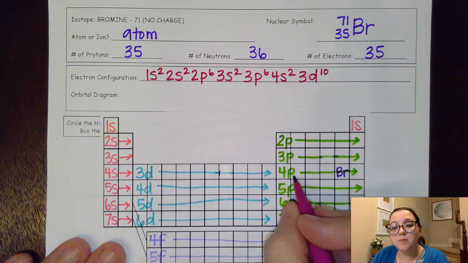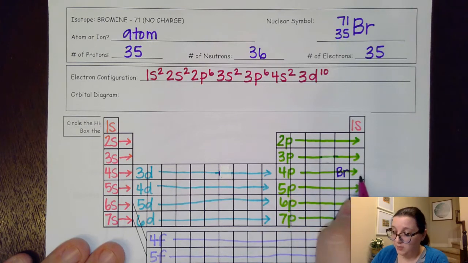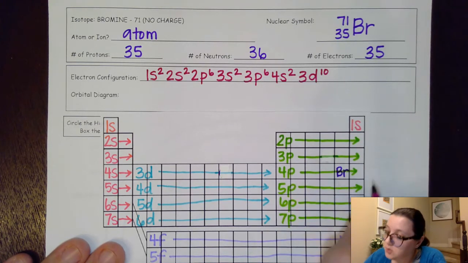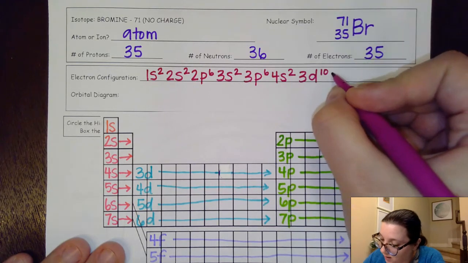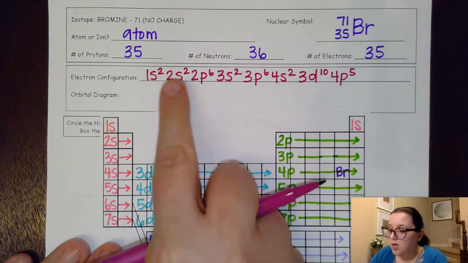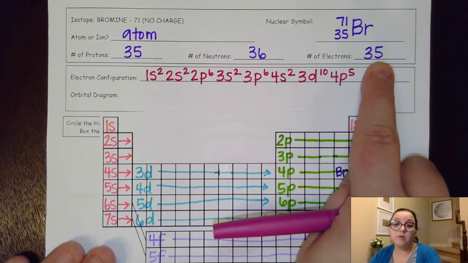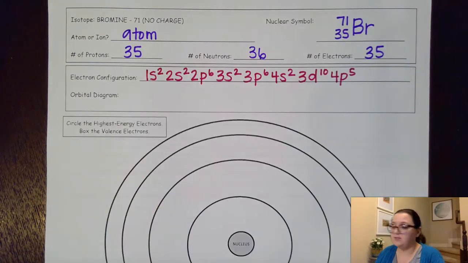And then I have 4p, but I have to be careful here because I'm not going to go all the way to the end of the noble gas. I'm going to stop at bromine. So that means I'm just going to write down 4p5. Now, if we did this correctly, remember all of these exponents that we put should total to be the number of electrons, or 35. And in fact, it does here.